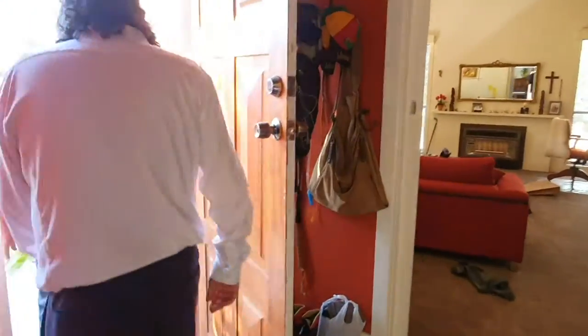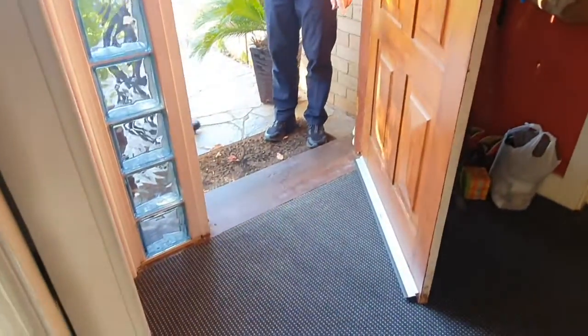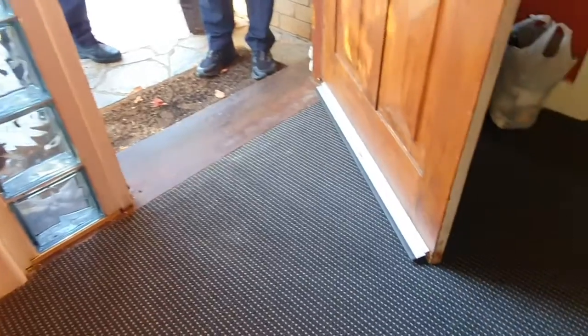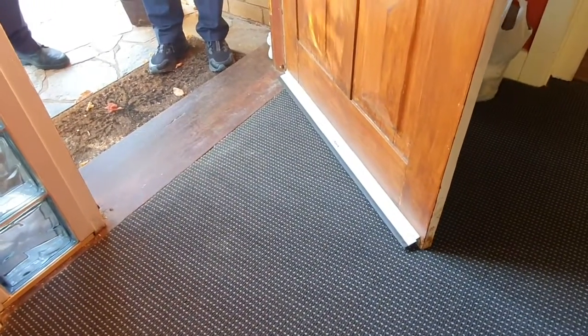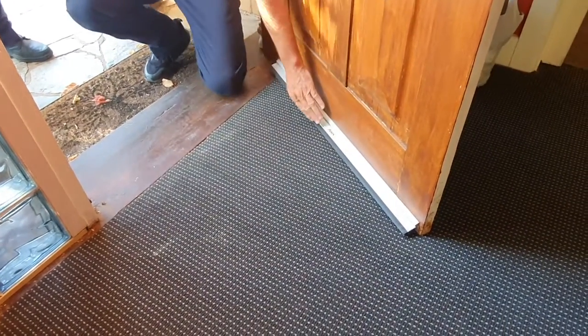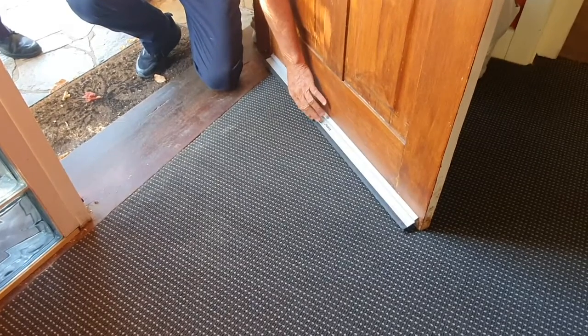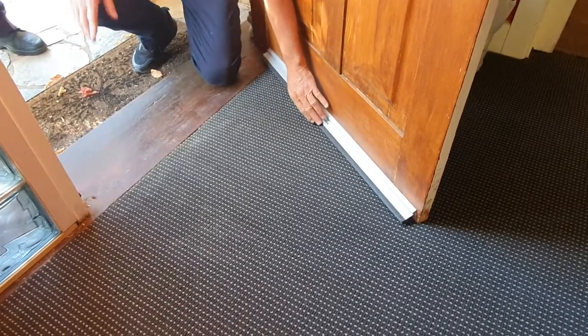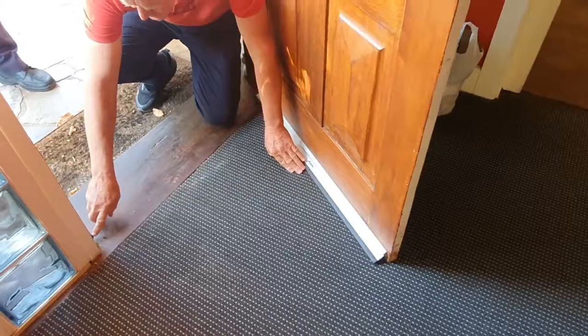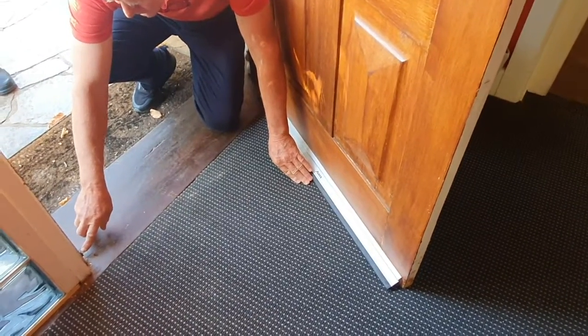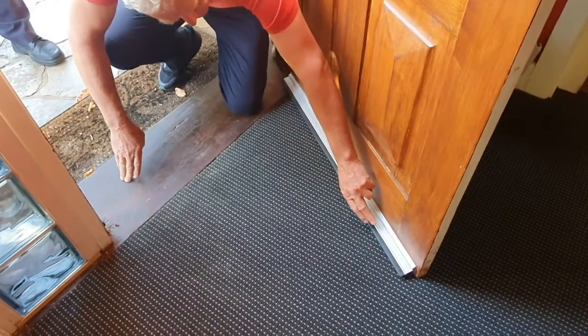Here we've installed the angular drop down stopper, and it's up above the carpet there, but when it gets across to here, it hits this little block here, and that pushes it down.